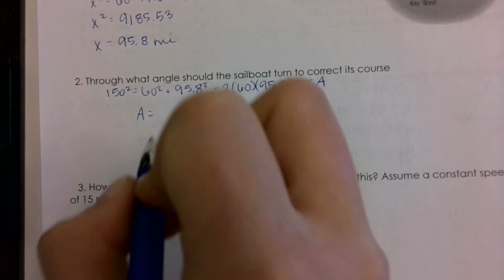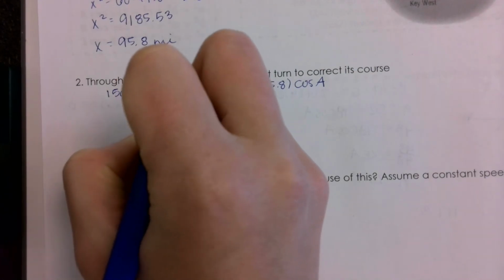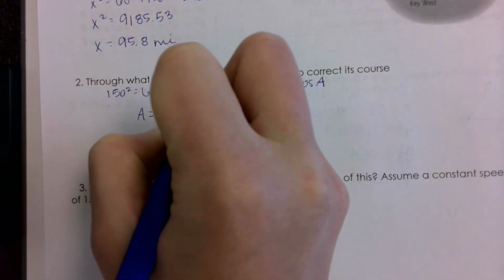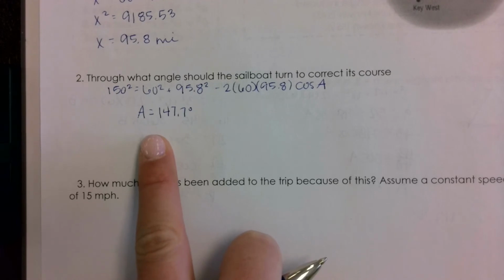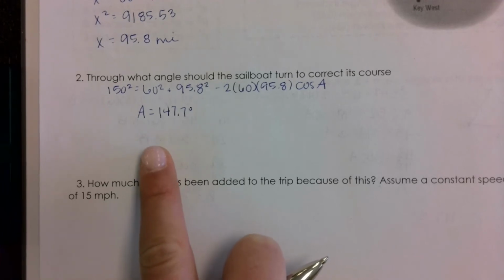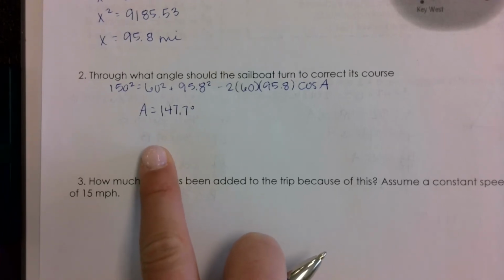So for angle A, you should end up having about 147.7. So it's probably just a rounding thing along the way, which is fine. As long as you're close enough, we're good. Is that okay? Are we good with getting here? Yes, no, maybe? If you do not get there, you need to say something.